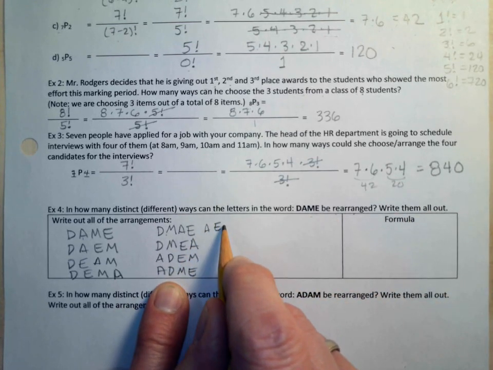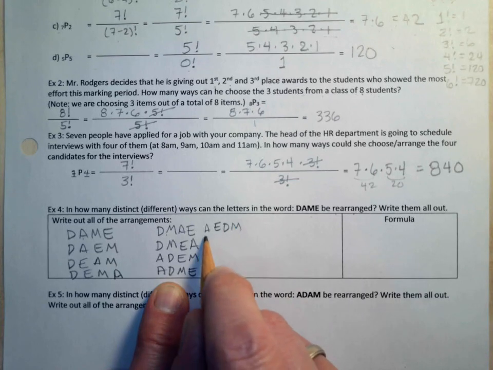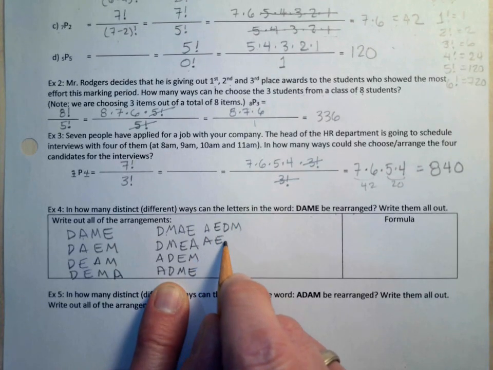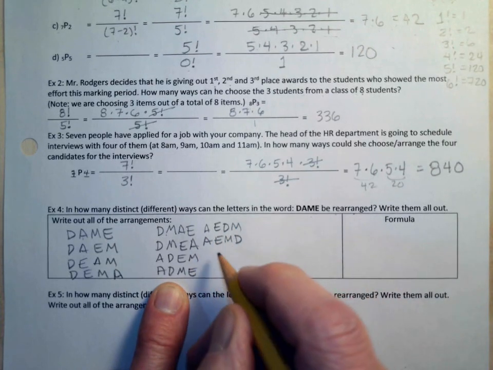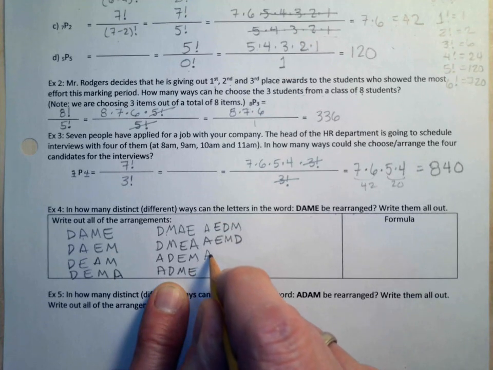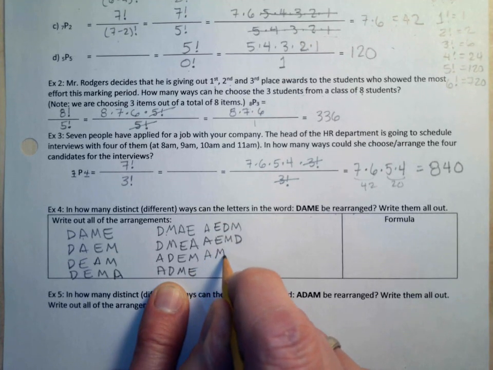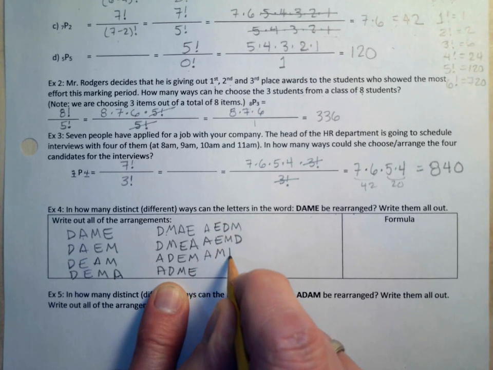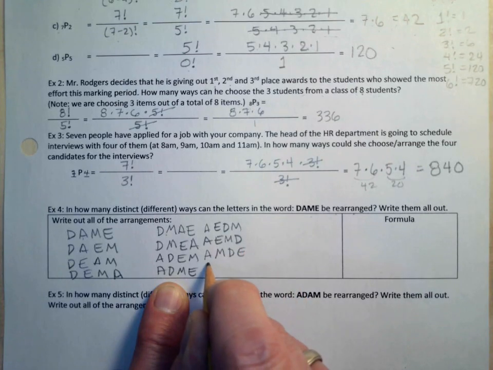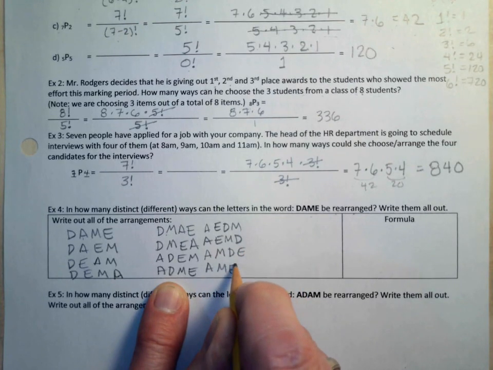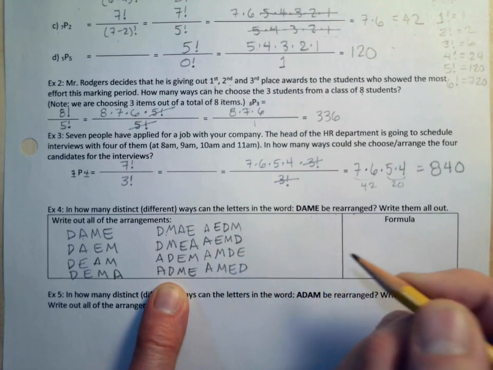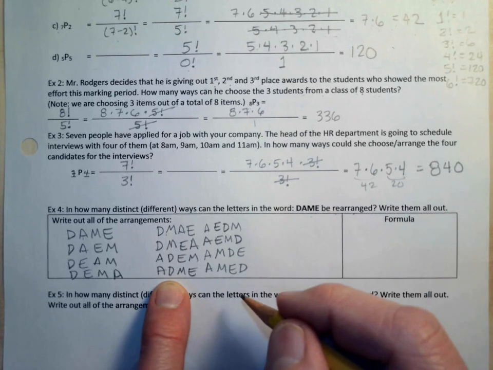A, E, D, M, A, E, M, D. All right, then I could do A with M, A, M, D, E, A, M, E, E, D, D, E. All right, so I've got both of those. So I think that's all the ways that A can be first.